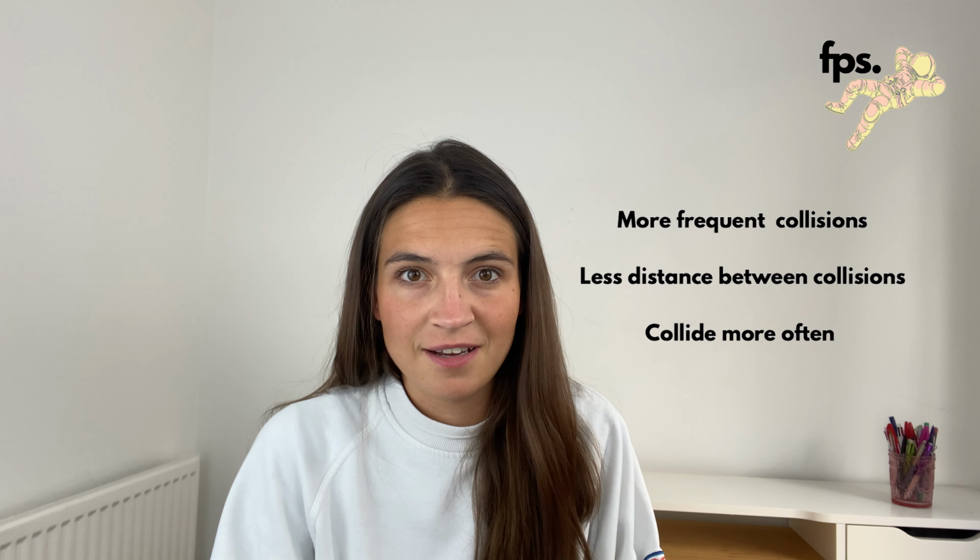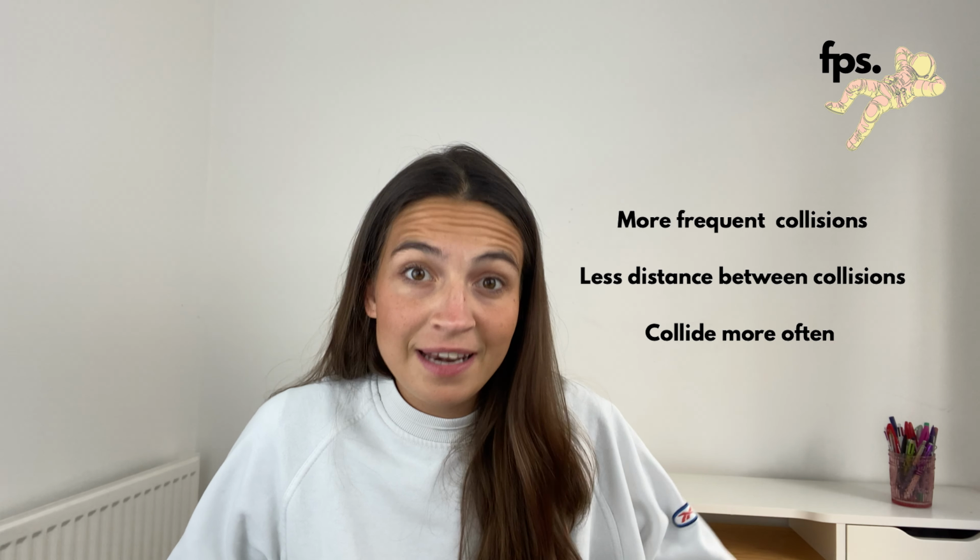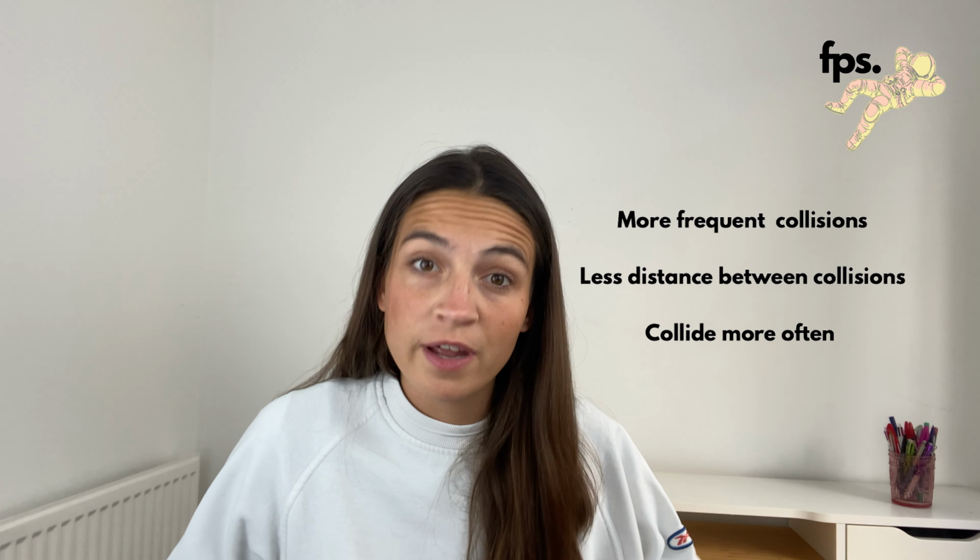Now I want you to take that container and make it smaller. What's happened to the frequency of collisions with the gas particles and the container wall? Well, each gas particle collides more frequently with the walls of the container. That's because they now have less distance to travel before their next collision.